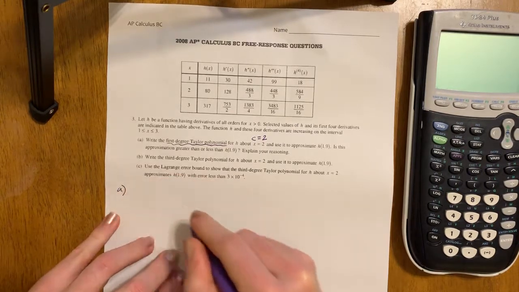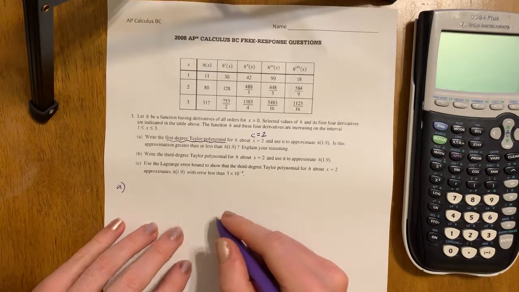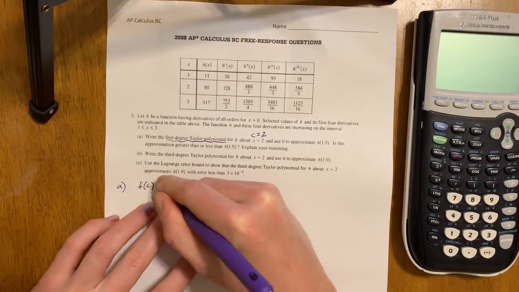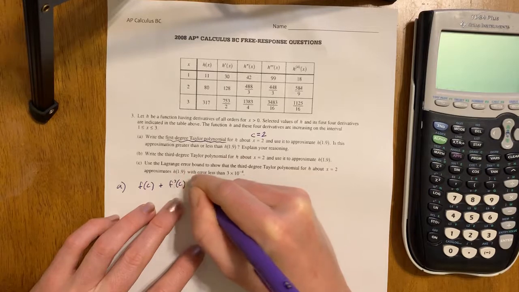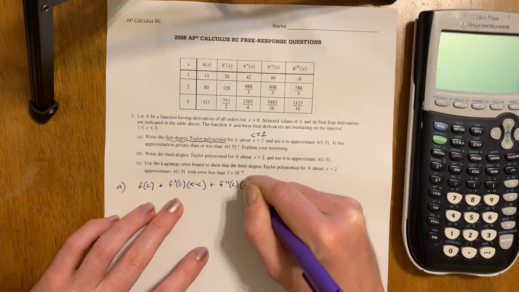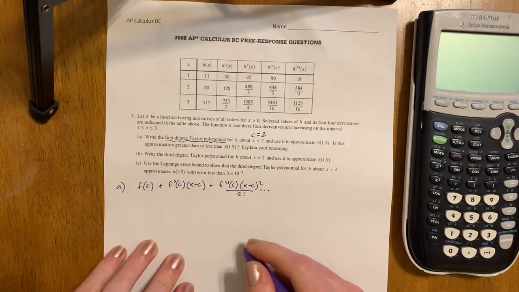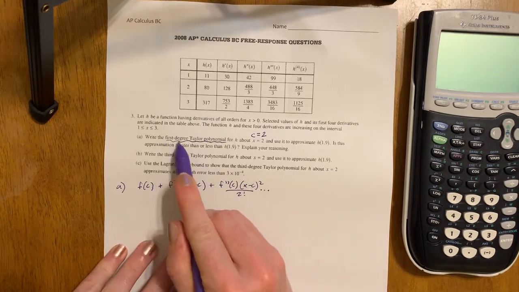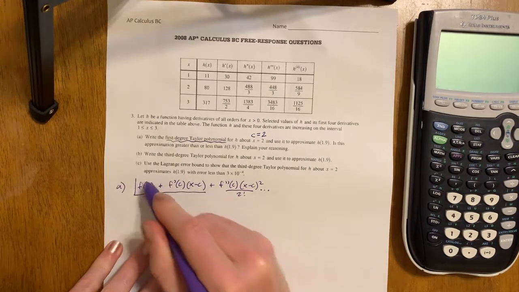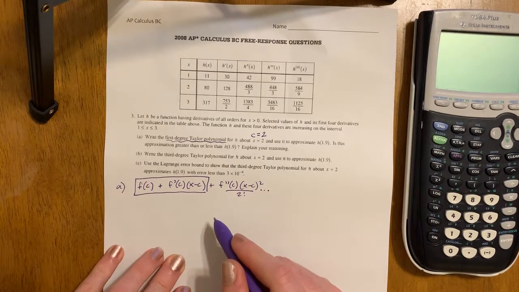First thing I'm going to do writing a Taylor polynomial is write the formula for it. So this is something you need to have memorized. The formula for a Taylor polynomial is going to be f of c plus f prime of c times x minus c plus f double prime of c times x minus c squared over 2 factorial and so on. However, I noticed that they actually only want me to write the first degree polynomial. So I only need to go up to just that first degree term.